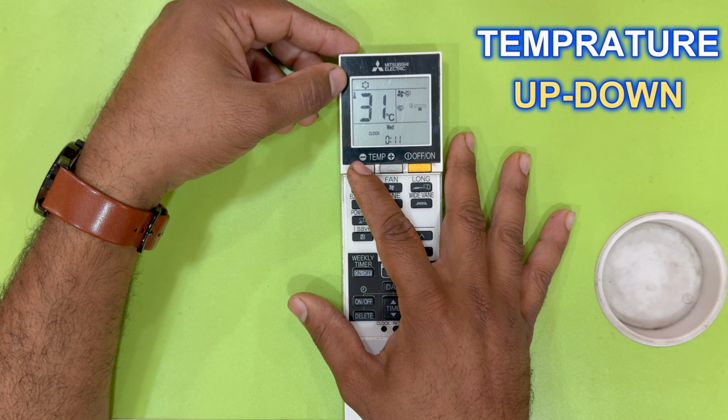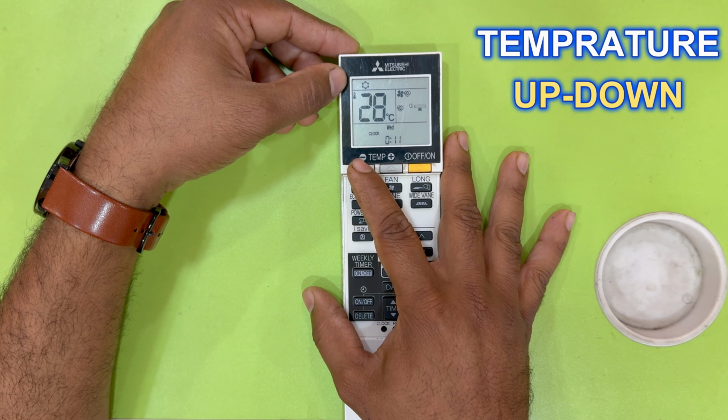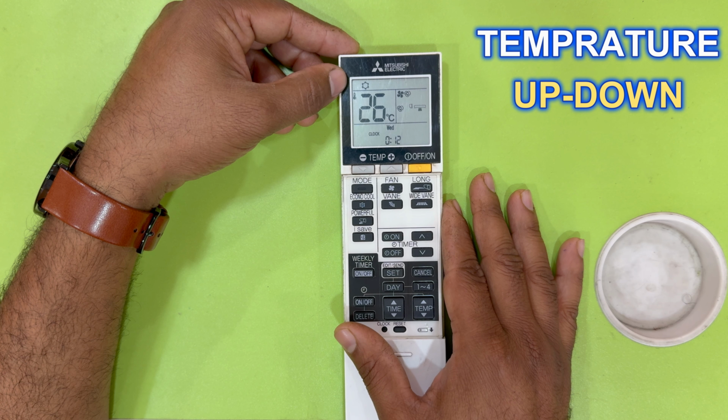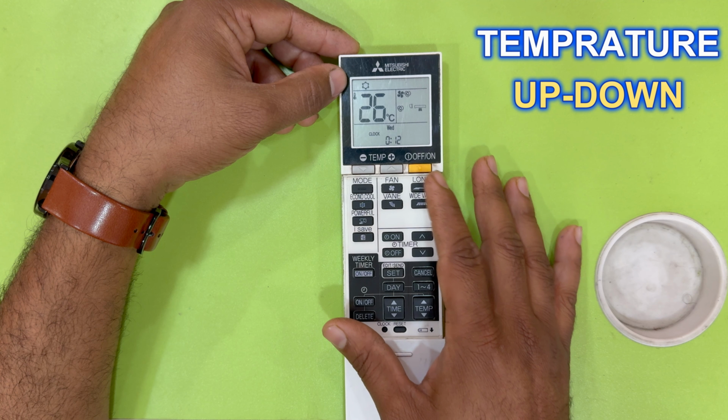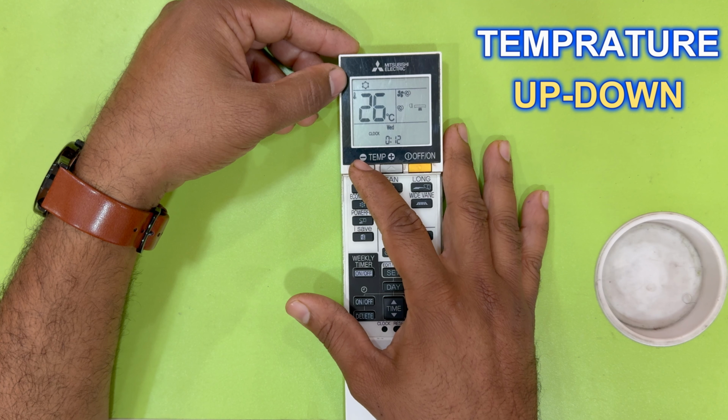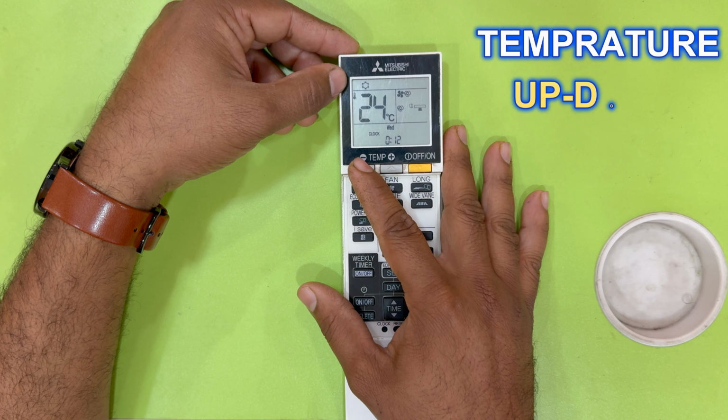If you only want cooling and also want to reduce your electricity bill, then use it at 26 degrees. This is also a very good temperature for our body. If you feel the cooling is too much at 26 degrees, you can set your AC temperature to 27 degrees. And if you feel warm at 26 degrees, you can set your AC temperature to 25 or 24 degrees.